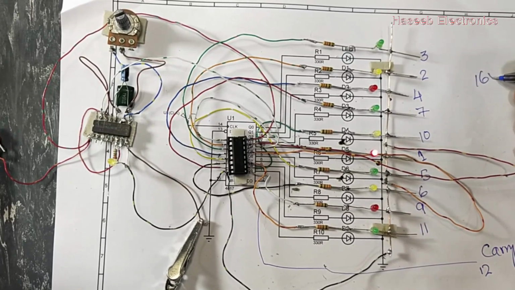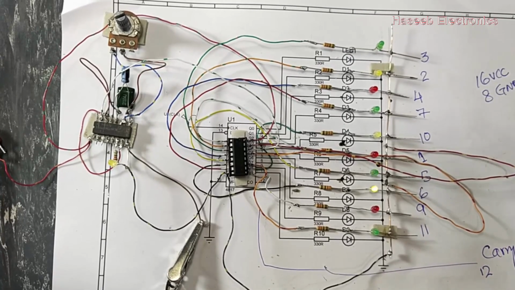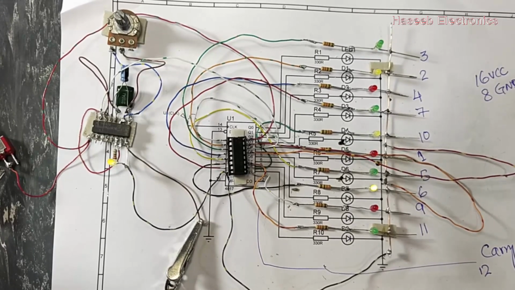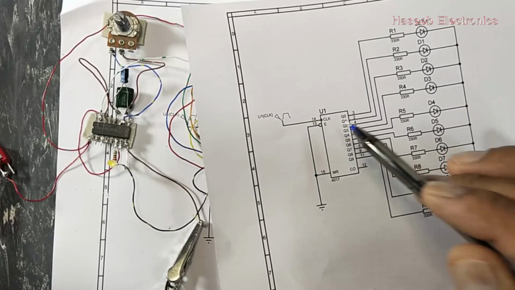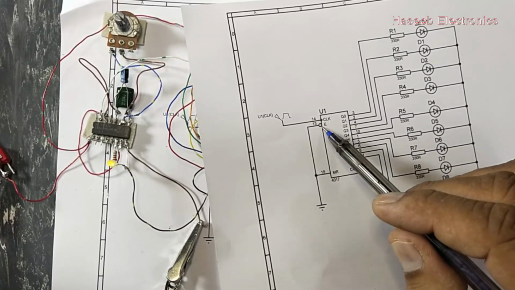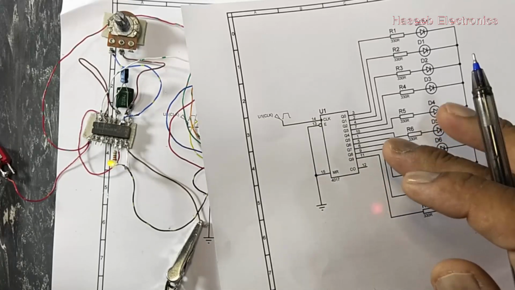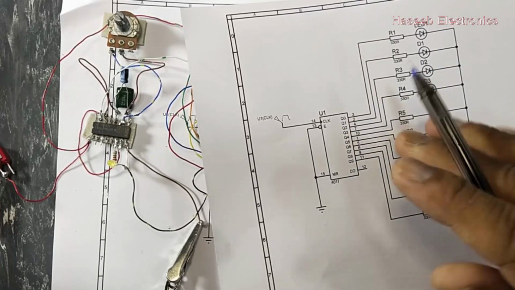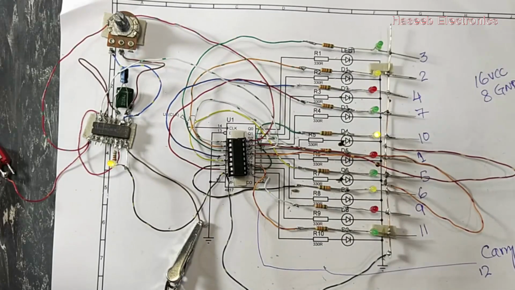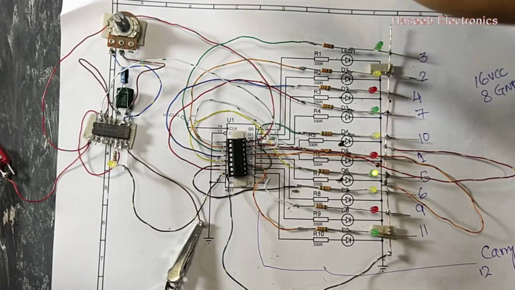Pin 16 is VCC, pin 8 is ground. We have some different controls. Pin number 15 is master reset. Normally it is connected to ground. Then we have enable circuit. If enable pin is connected to ground, this chip will work. If we remove it from ground, this IC will stop working.